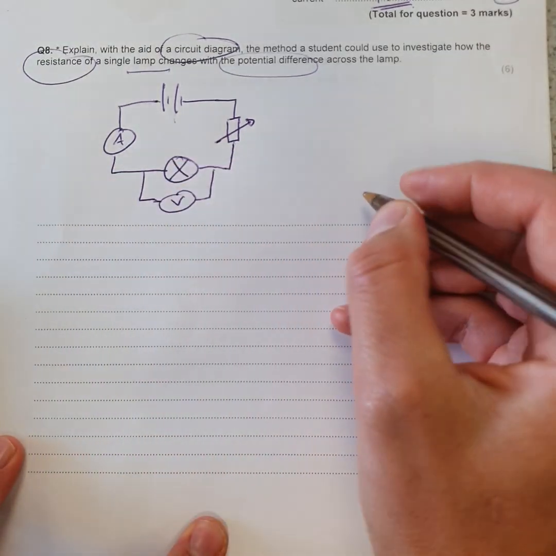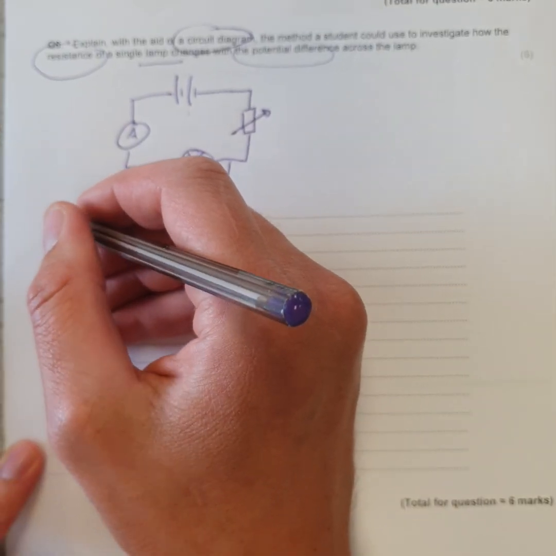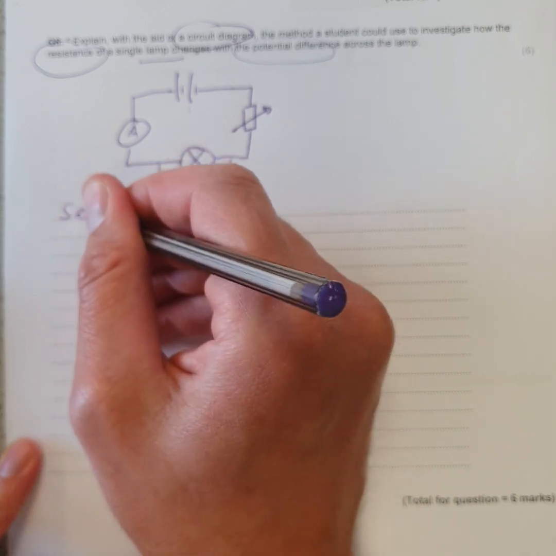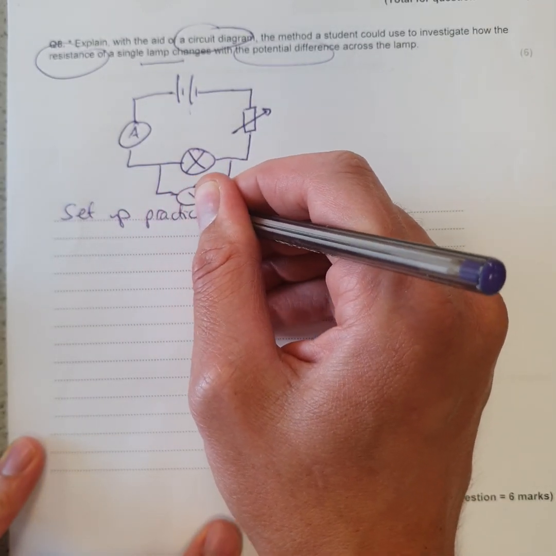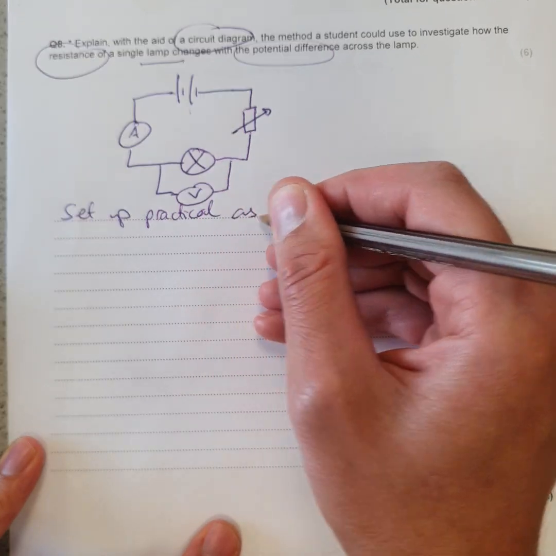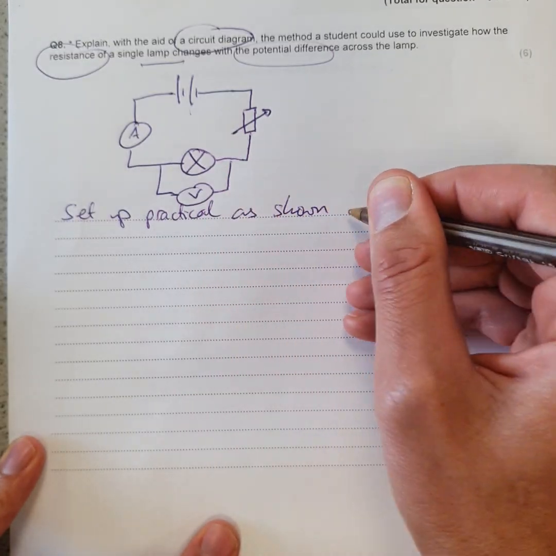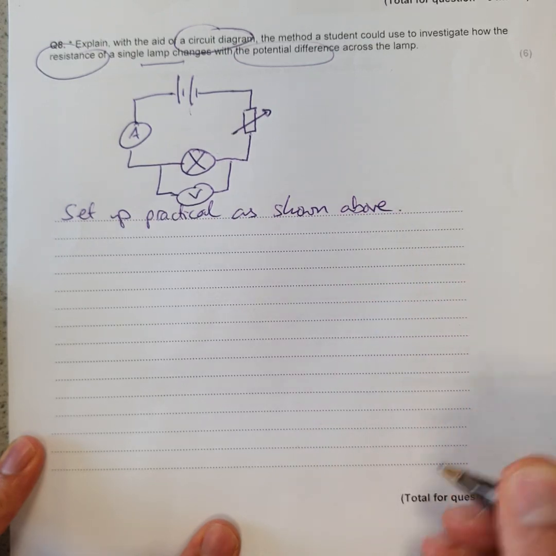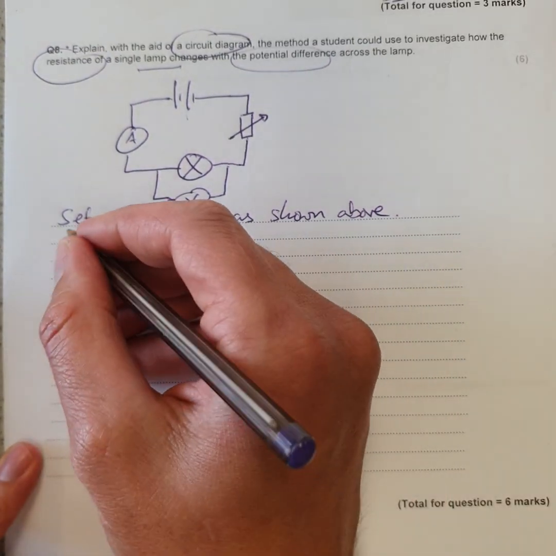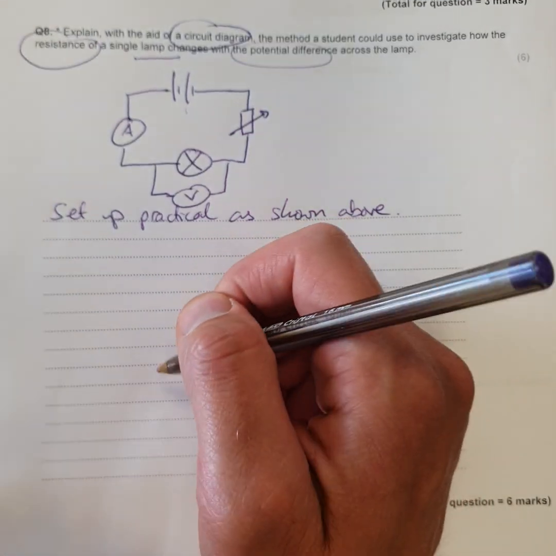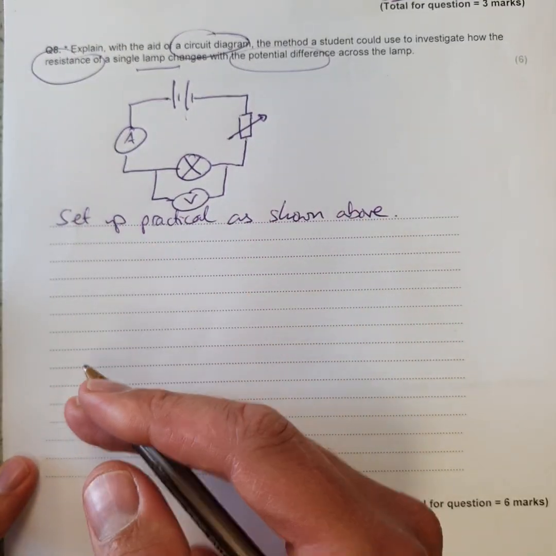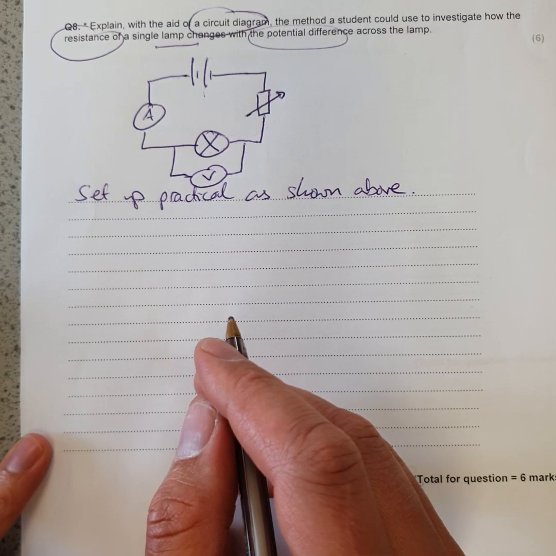So firstly, let's take the obvious. Set up practical as shown above. We could use bullet points or numbers here. I always like to lay it out as logically as we can do.